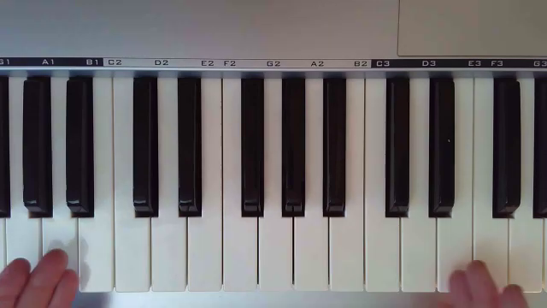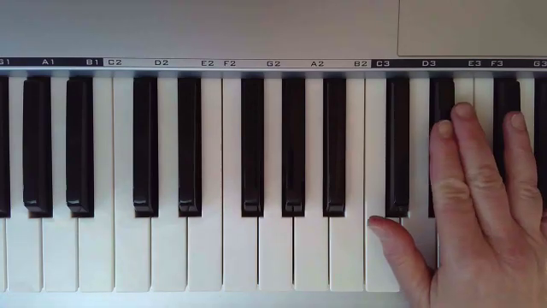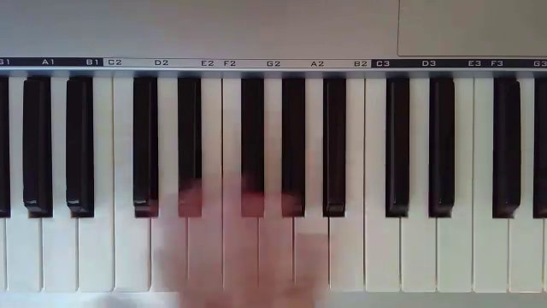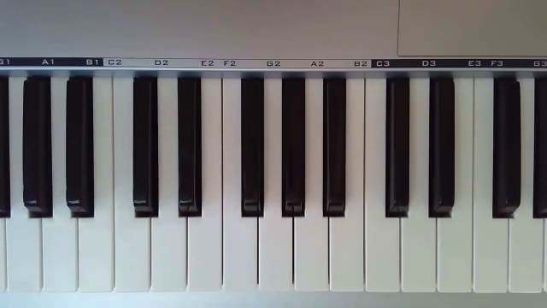So first of all, obviously you have white keys and you have black keys. The black keys are arranged in groups of twos and threes and twos and threes, or threes and twos, depending on how you like to look at it.